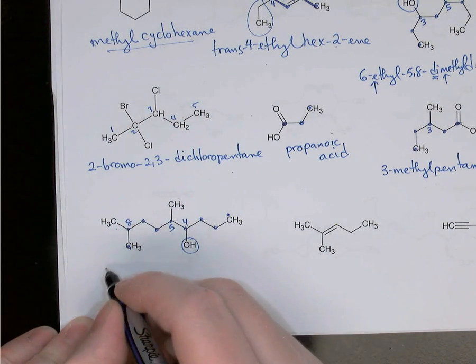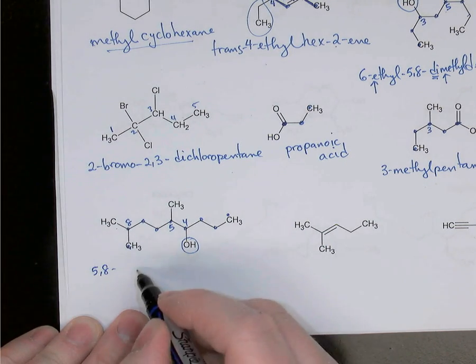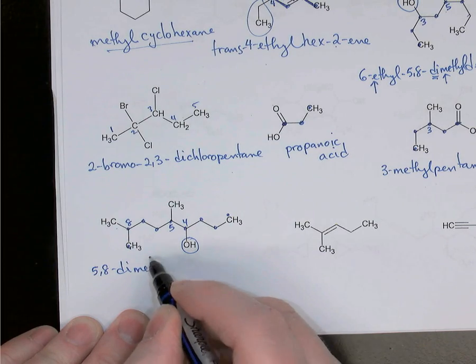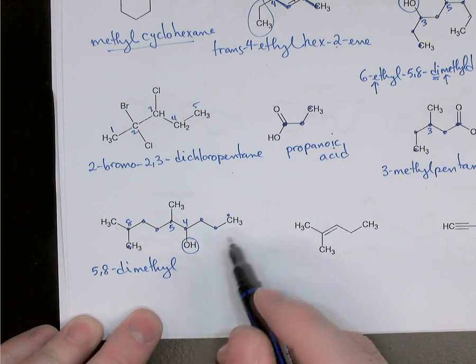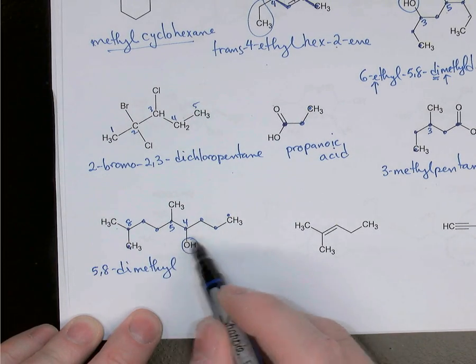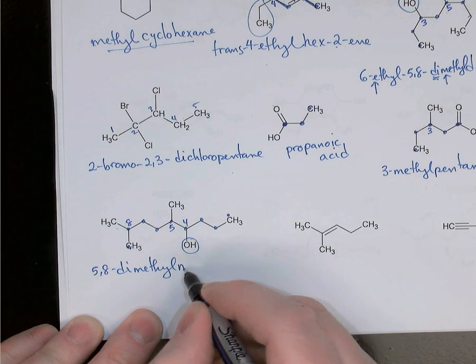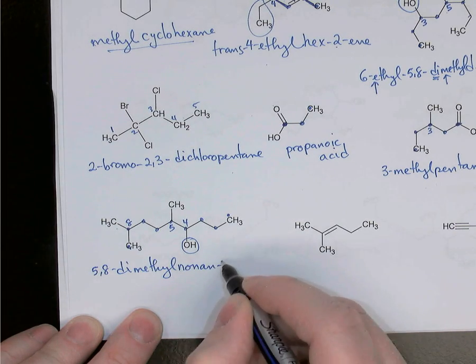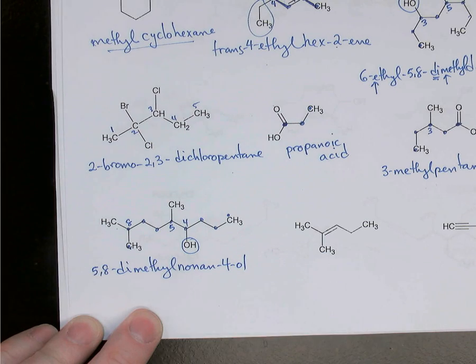So putting that together, we'd have 5,8-dimethyl, and then 9 carbons with the alcohol on carbon 4, nonan-4-ol.